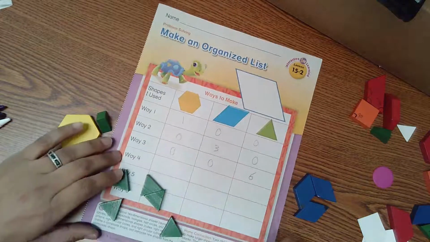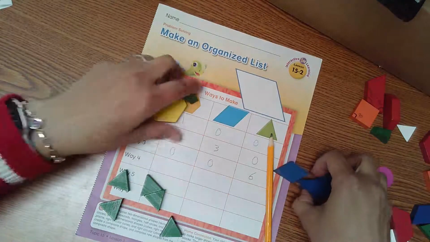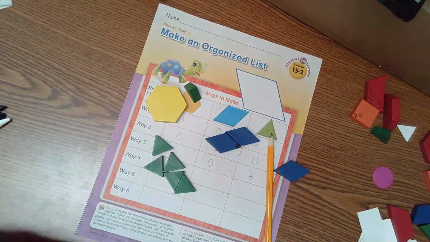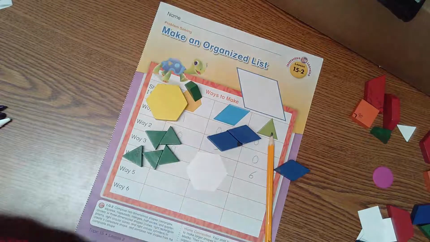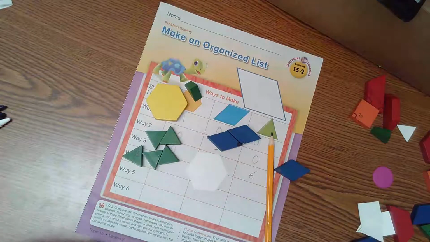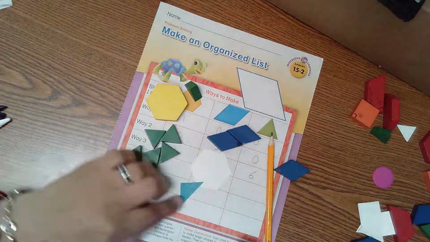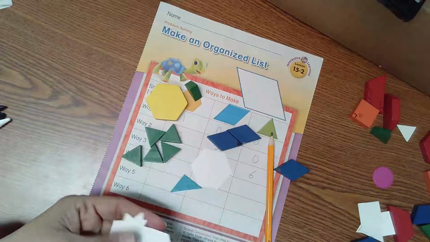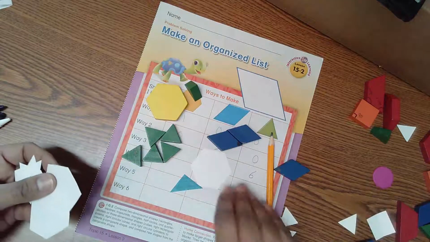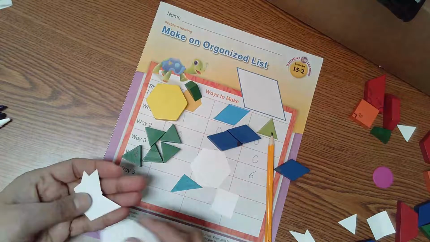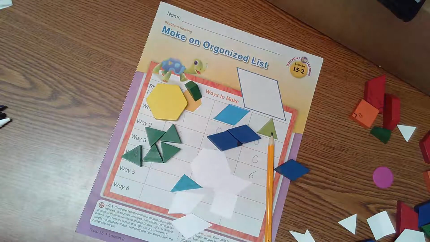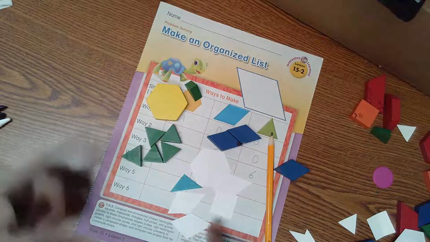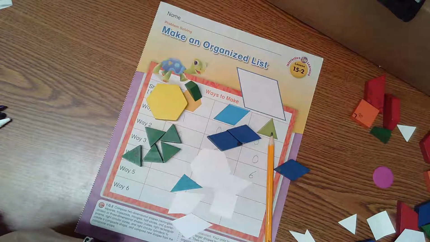rhombus. Okay, if you don't have shapes, I cut them, print them out, and cut them. This is my hexagon, and these are some of my triangles that I made and colored, and then some squares, and I also made some rhombus. This is all fun, to have them all like that.